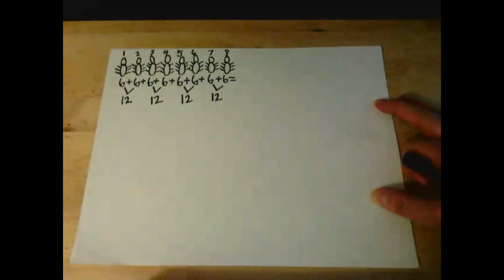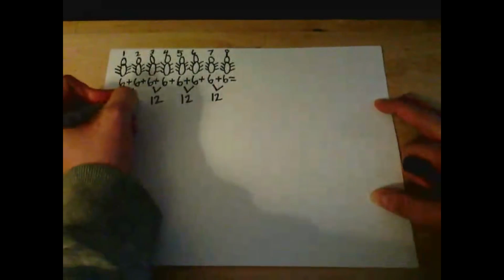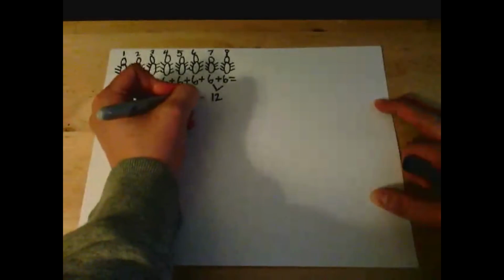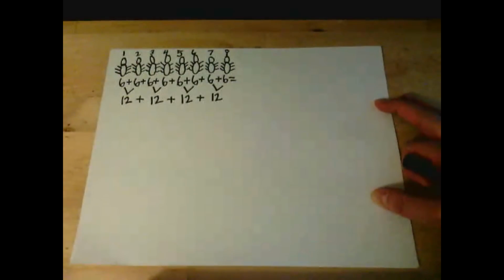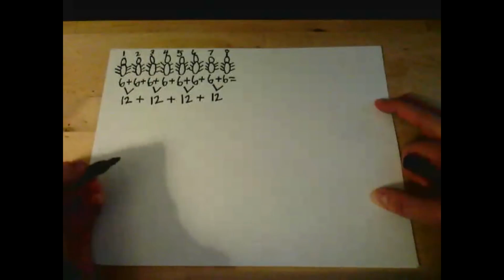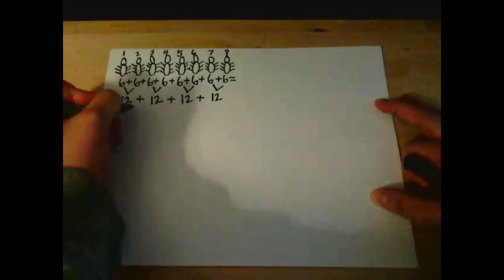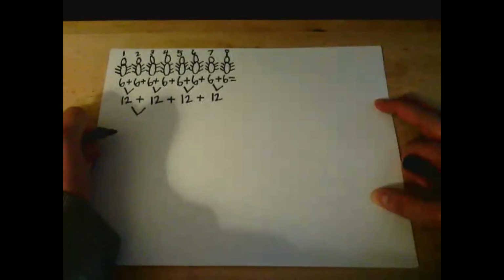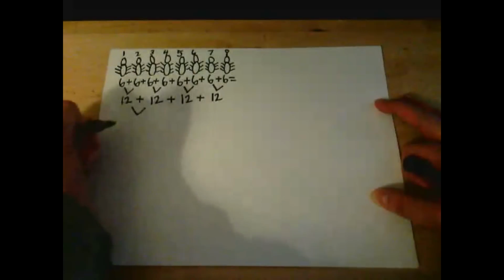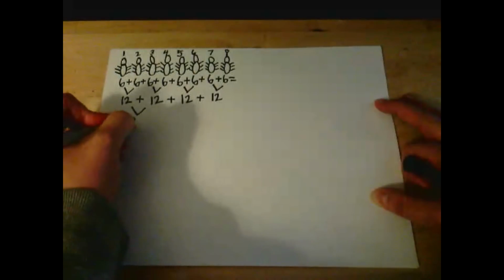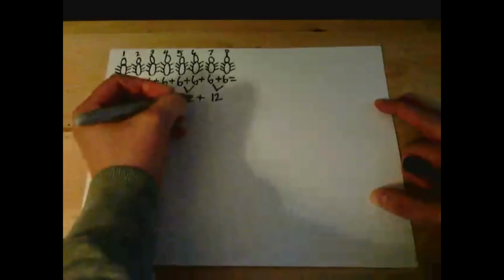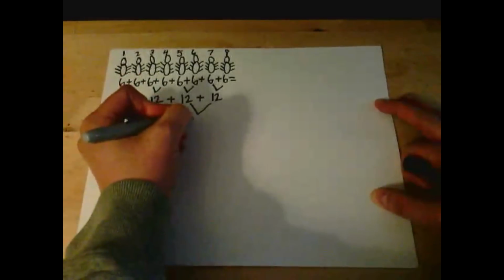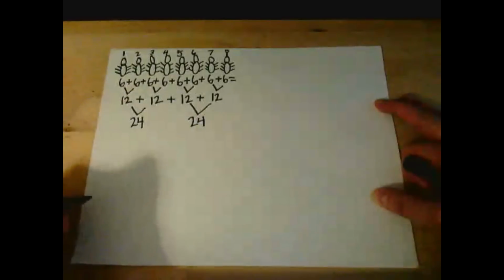Okay, and here we have another repeated addition equation to figure out. So now I can combine my 12s. I know 12 and 12 is 24 because 10 and 10 is 20 plus 2 and 2 is 4, so that gets me to 24. And here's another 12 and 12 to get to 24.